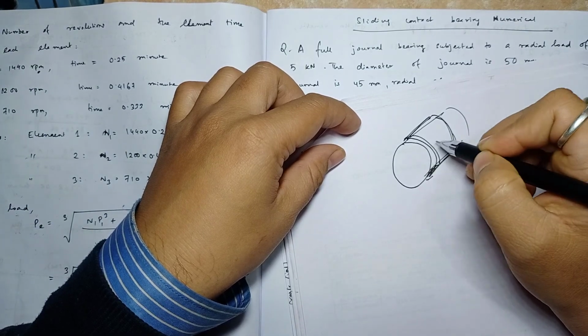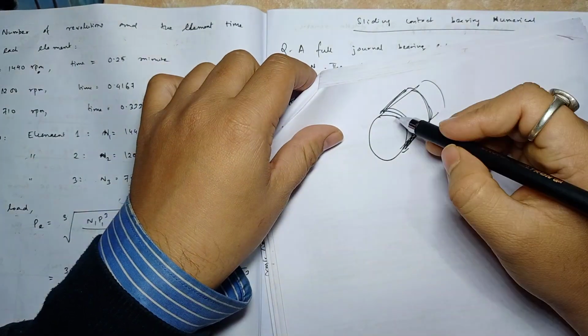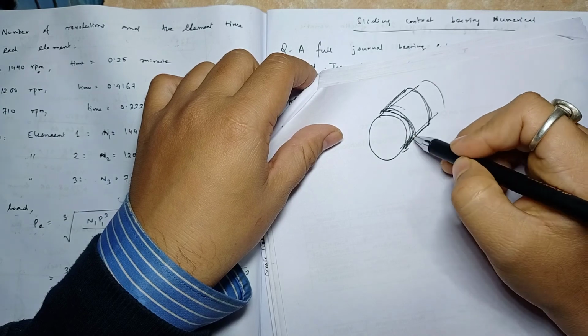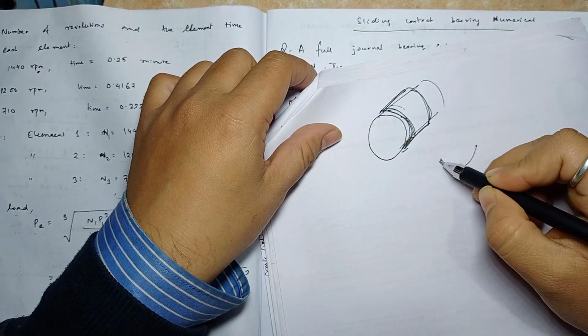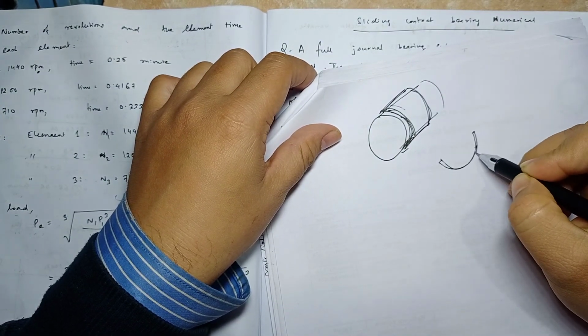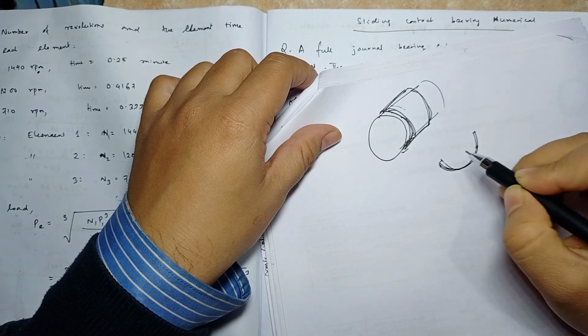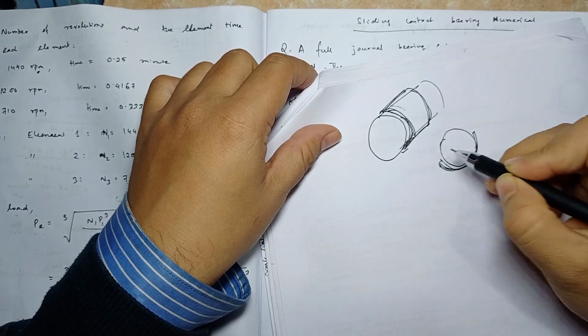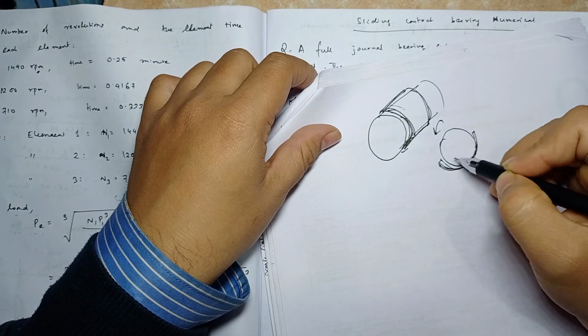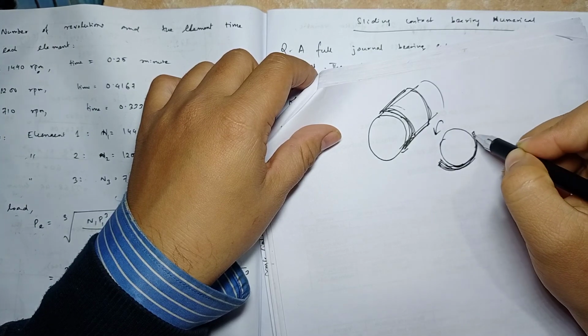But in general, sliding contact bearings are not one part. There is a connection of two or more parts, or sometimes the bearings are like only half, only this much portion is present, and this is the shaft. The shaft rotates here, no problem, and this is the bearing, only this much is present.